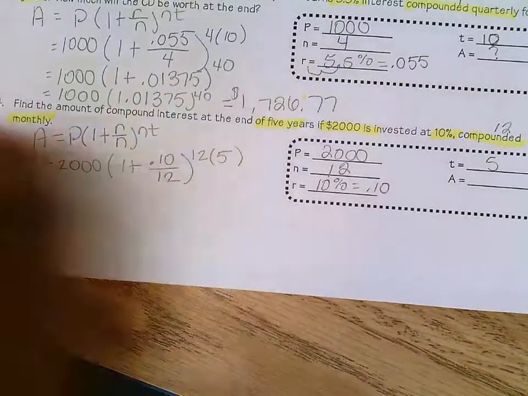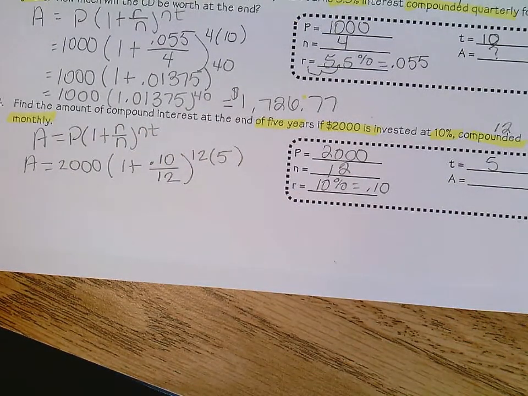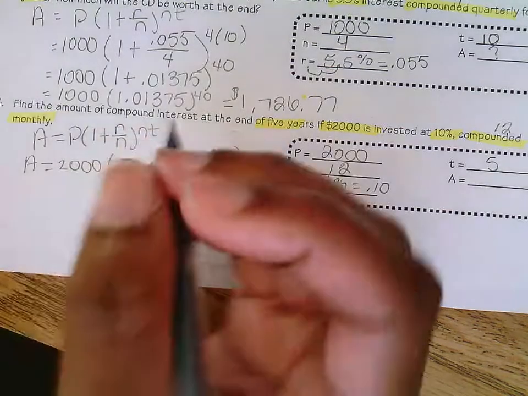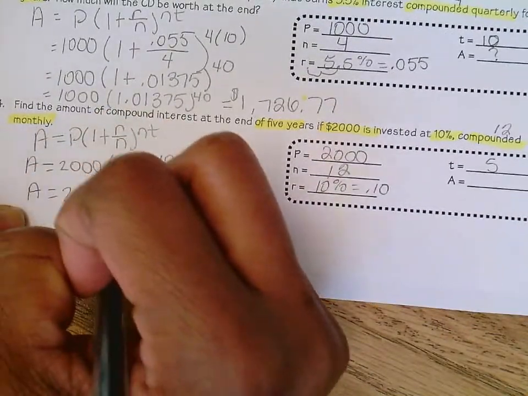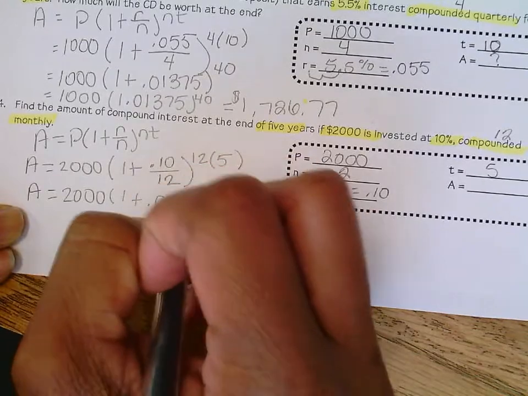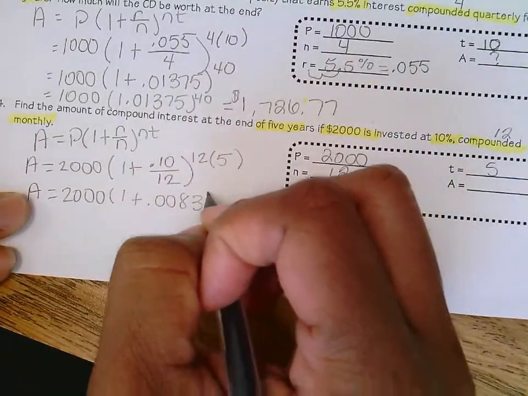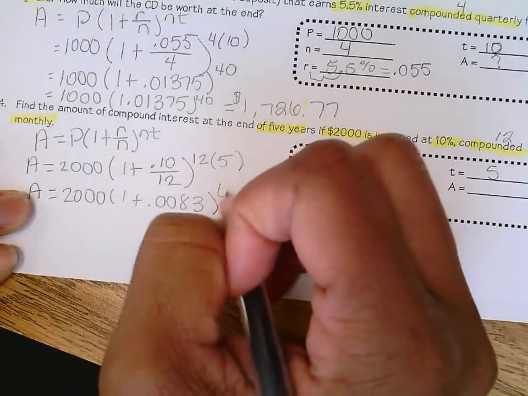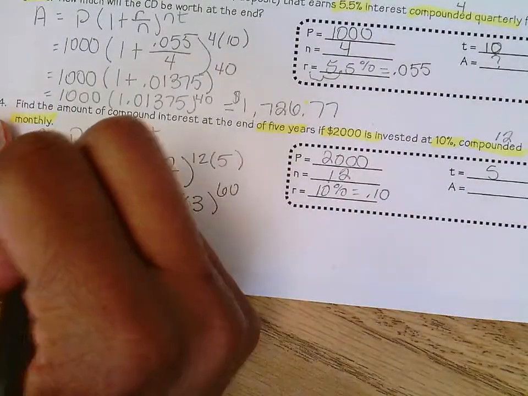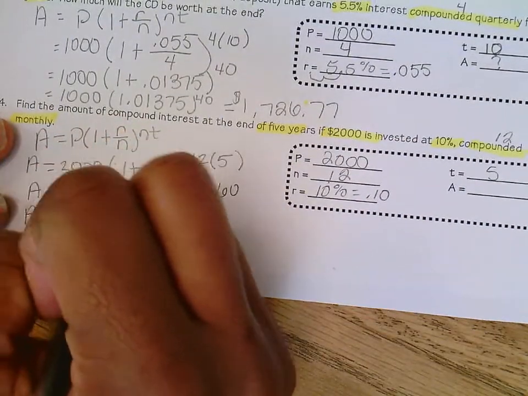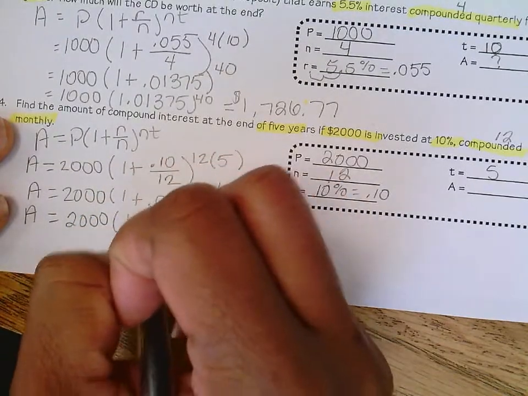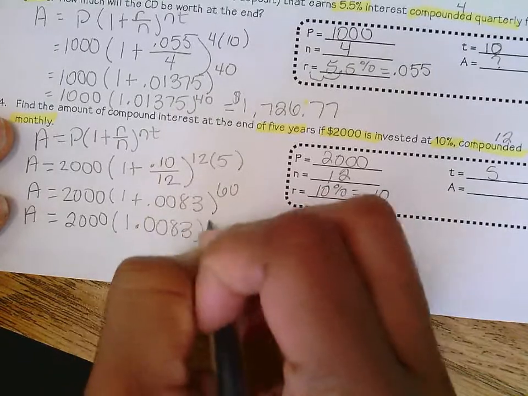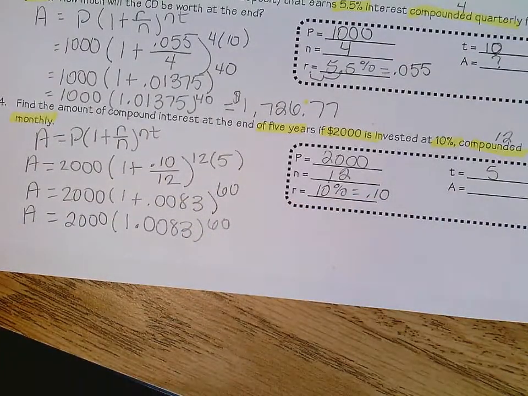Again, do this part in the inside. 0.10 divided by 12. That's going to give you A equals, and we're going to have to round a little bit here, 1 plus 0.0083, and then it began to repeat. 12 times 5 is 60. So you have A equals 2,000 times 1. When you add those two together, you get 1.0083 to the 60, and that's what I'm going to put in the calculator.